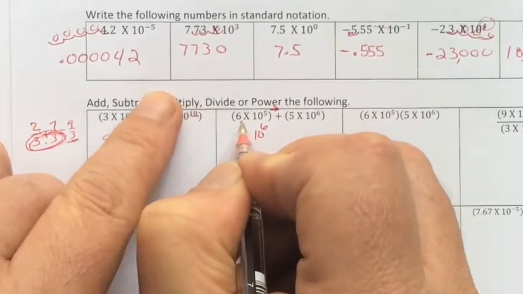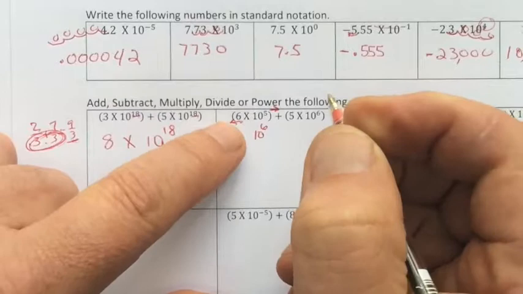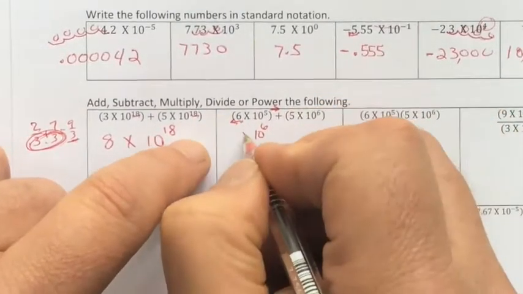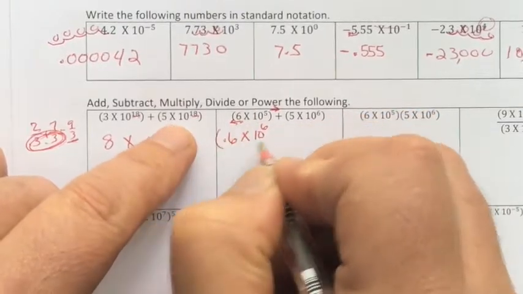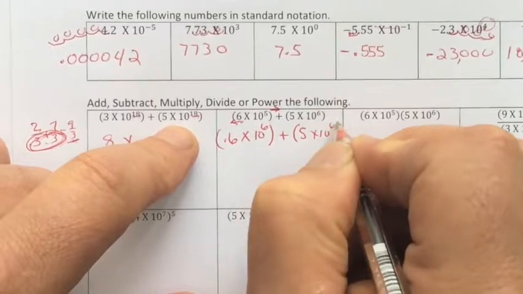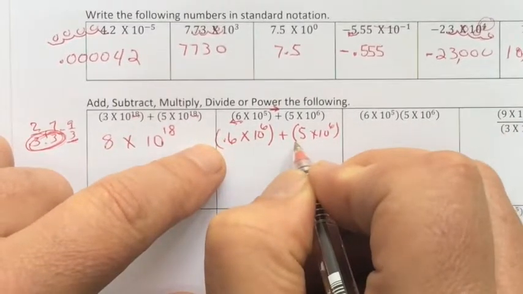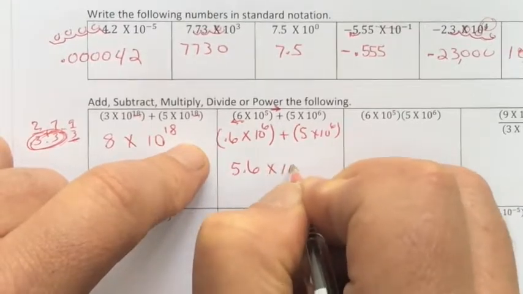That means I'm going to move this decimal one spot backwards on the number line. So it's going to turn this 6 into a 0.6. So we have 0.6 plus 5.